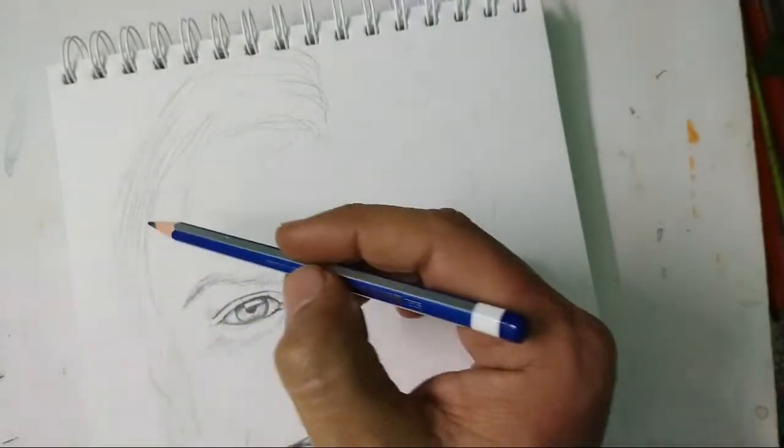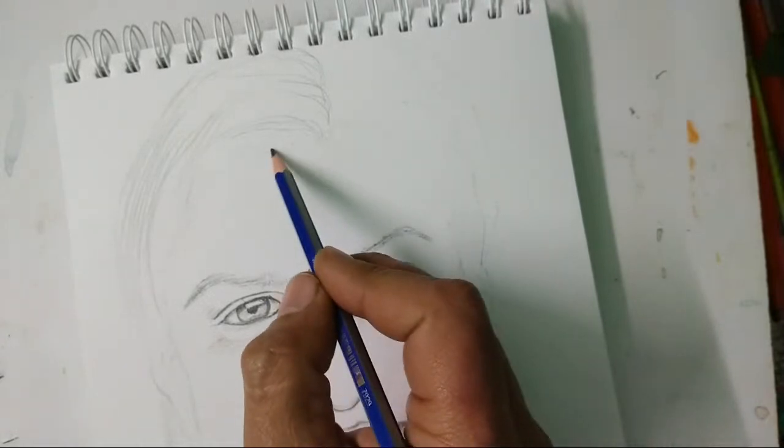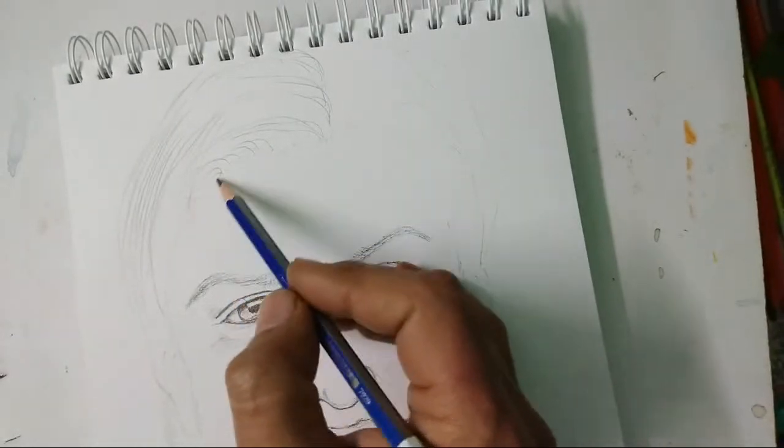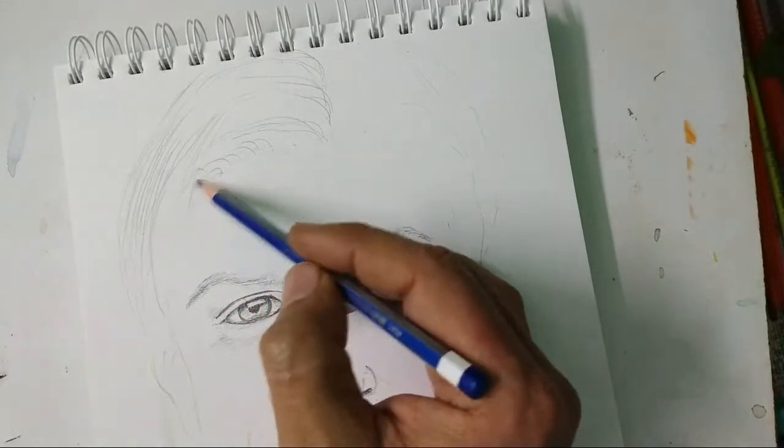So each hair which is on the face and the head will be shown with a soft pencil movement.